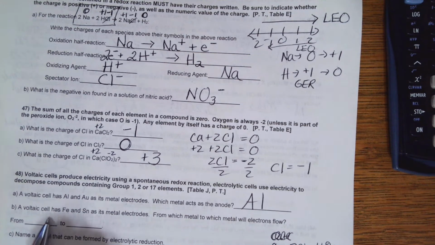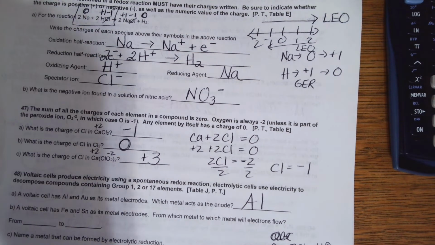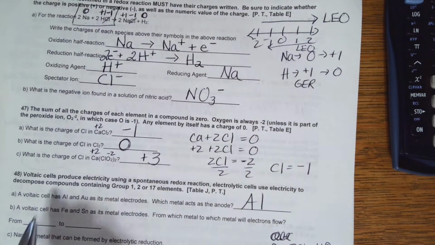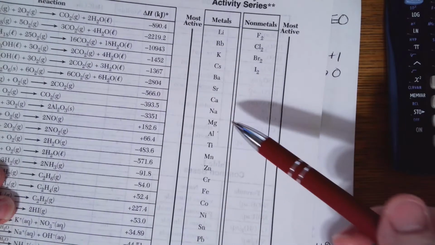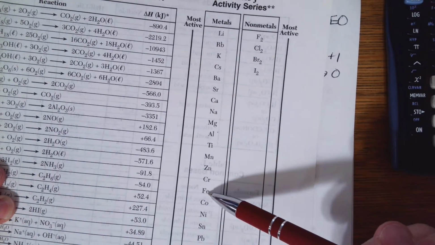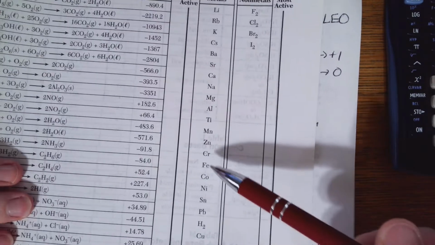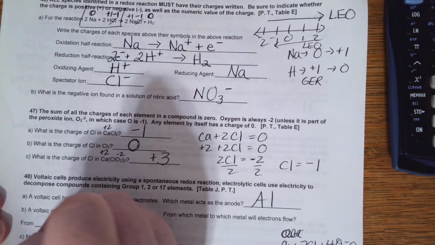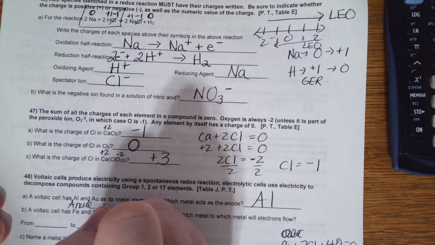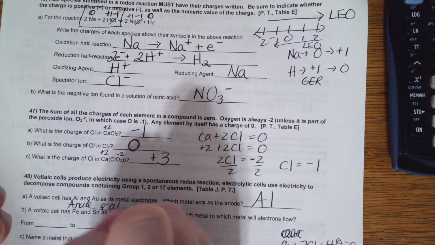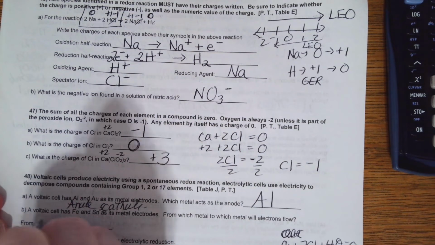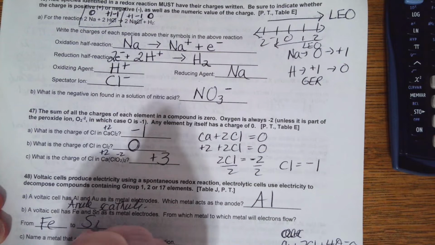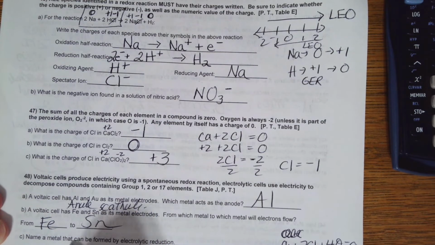A voltaic cell has Fe and Sn. So I got to figure out it's another voltaic cell, right? So Fe and Sn. Okay, which one is higher? Fe, that's the anode. So Fe is the anode. Sn is the cathode. So it goes from anode to cathode. So Fe to Sn.